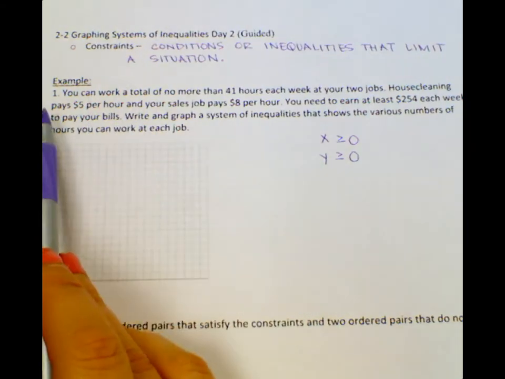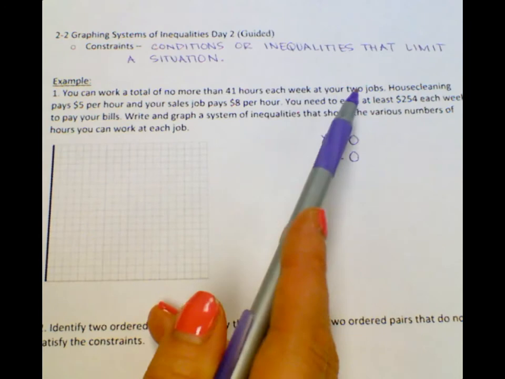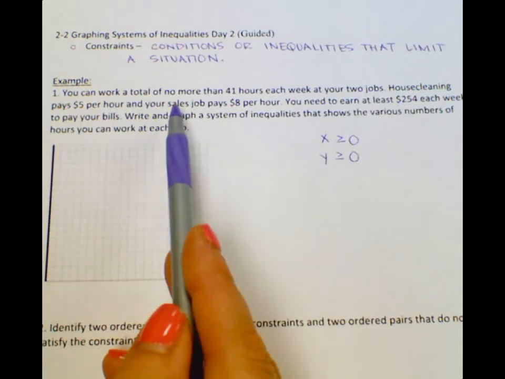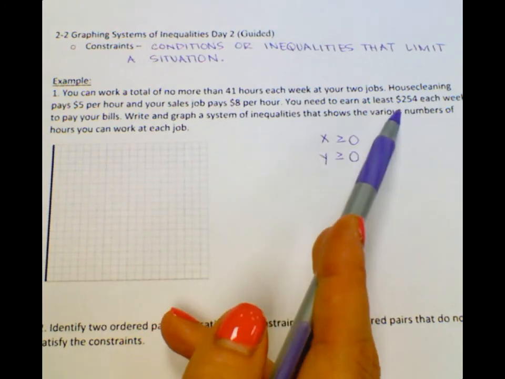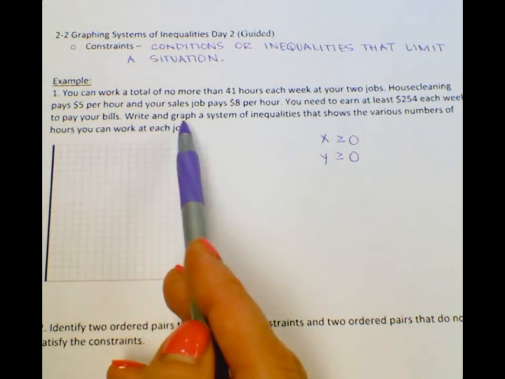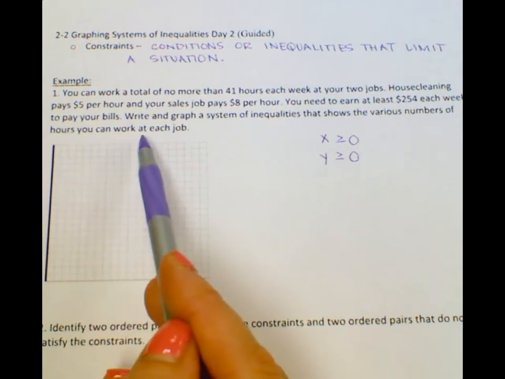So let's read the problem. It says you work a total of no more than 41 hours each week at your two jobs. House cleaning pays $5 per hour, and your sales job pays $8 per hour. You need to earn at least $254 each week to pay your bills. Write and graph the system of inequalities that show the various numbers of hours you can work at each job.